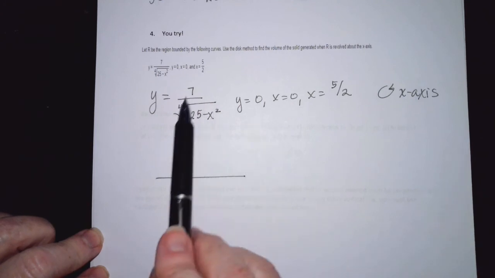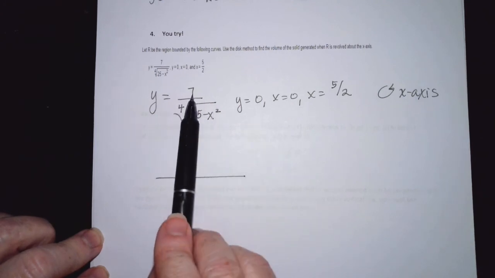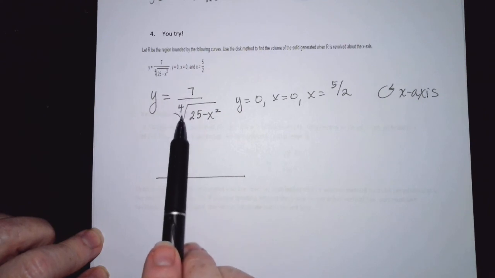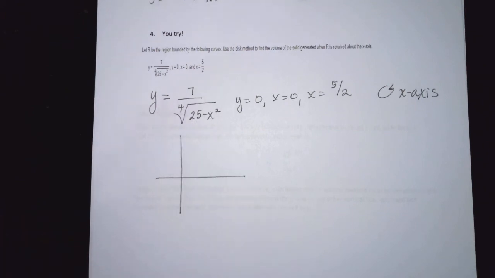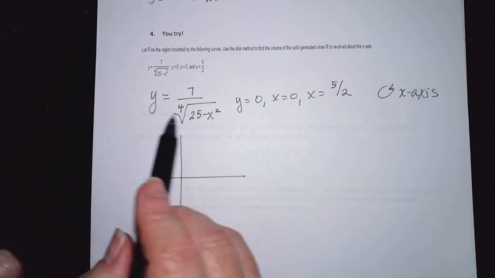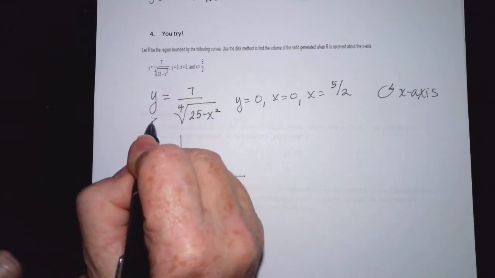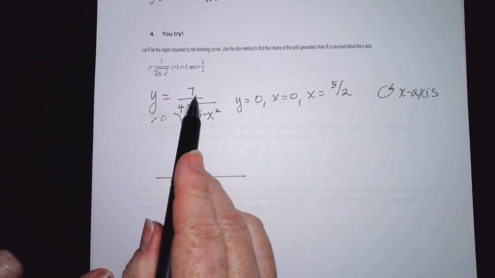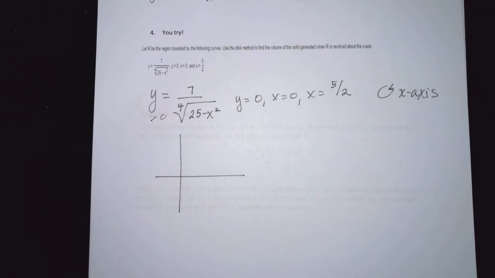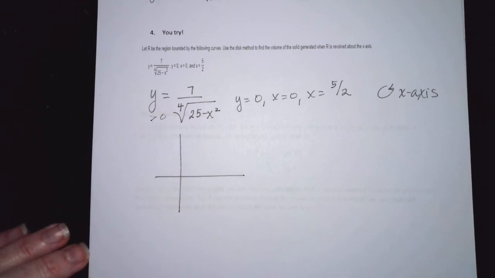So, couple things I want to notice. The numerator of this fraction is always positive 7. And when you take the denominator and look at it, the fourth root of a positive number is always positive. Square roots, fourth roots, sixth roots, even roots are always non-negative answers. So this graph will always be greater than 0. It can't actually equal 0 because for that to happen, the numerator would have to be 0. So this graph has to lie above the x-axis.